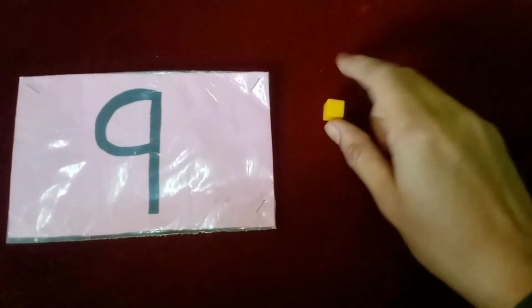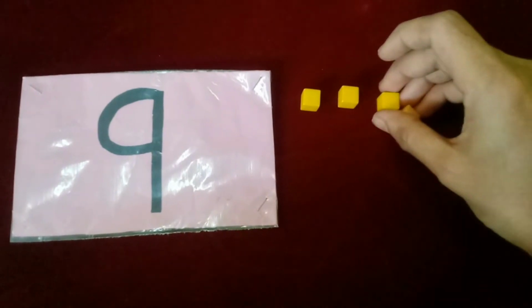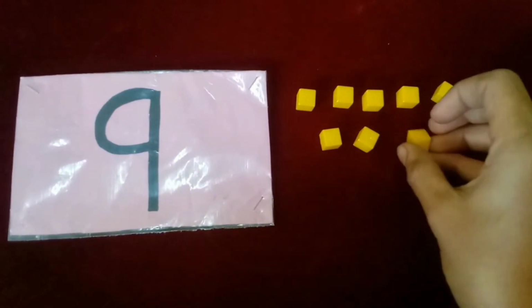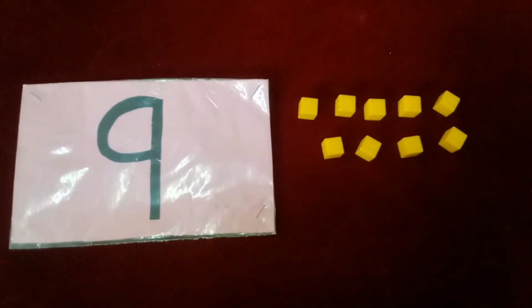This is the number 9. 1, 2, 3, 4, 5, 6, 7, 8, 9. 9 blocks. This is the number 10.